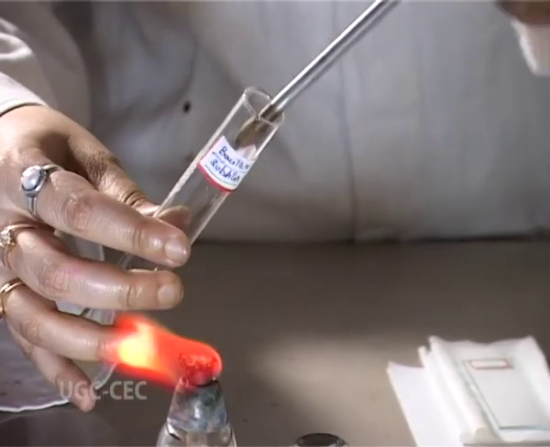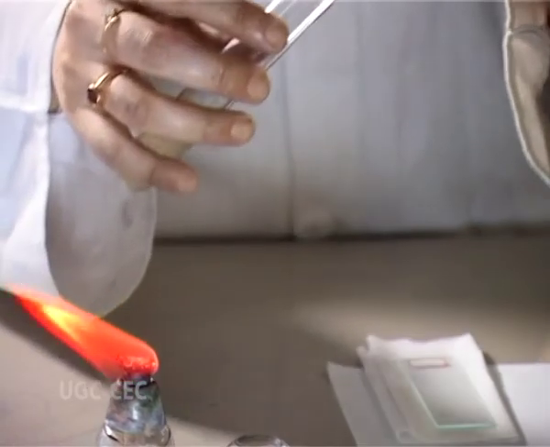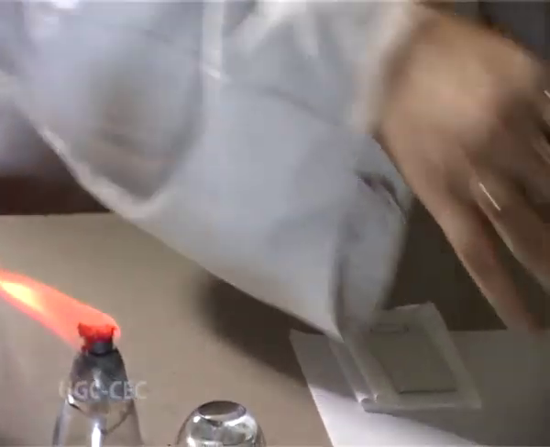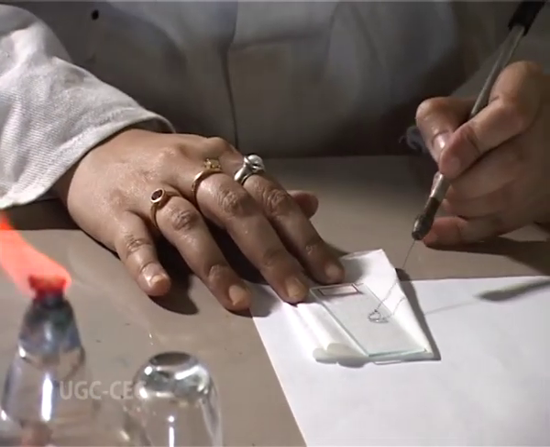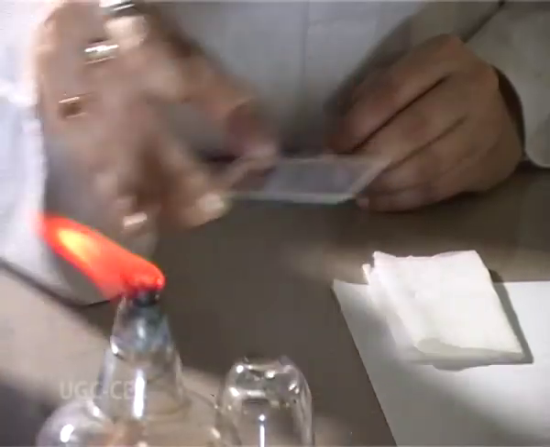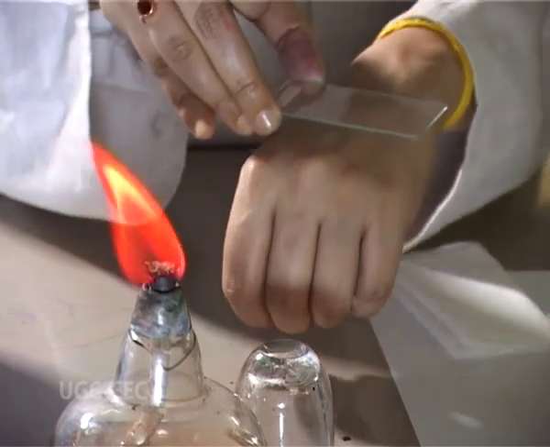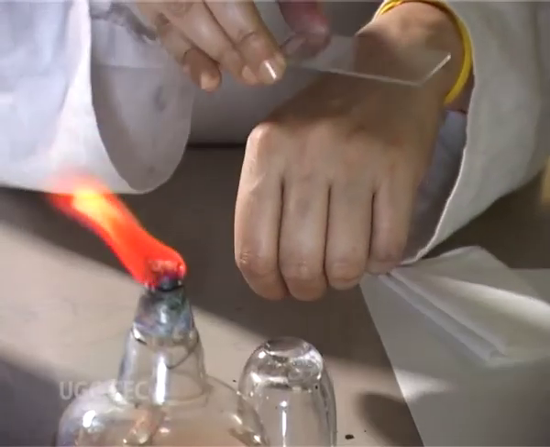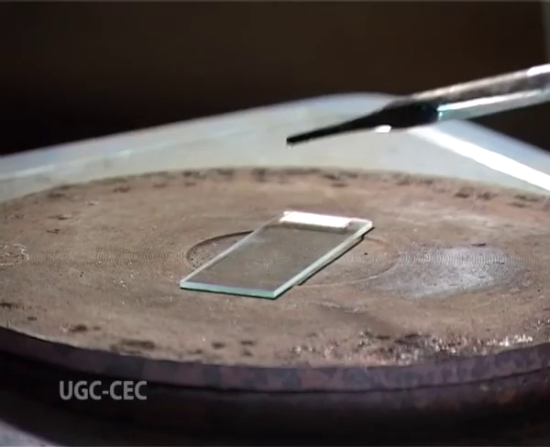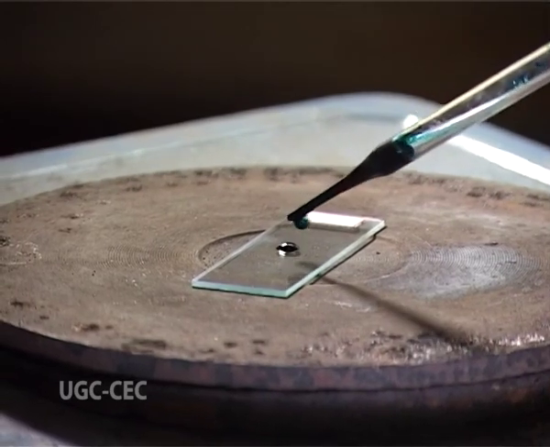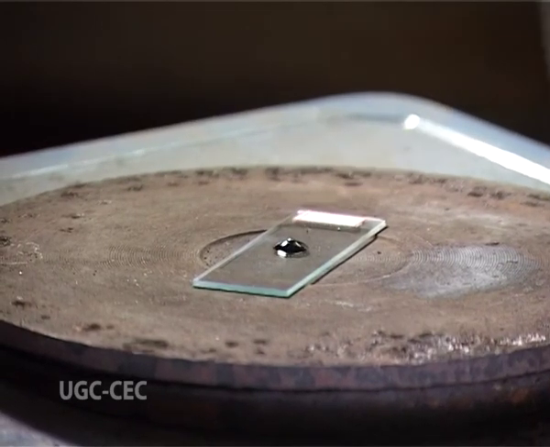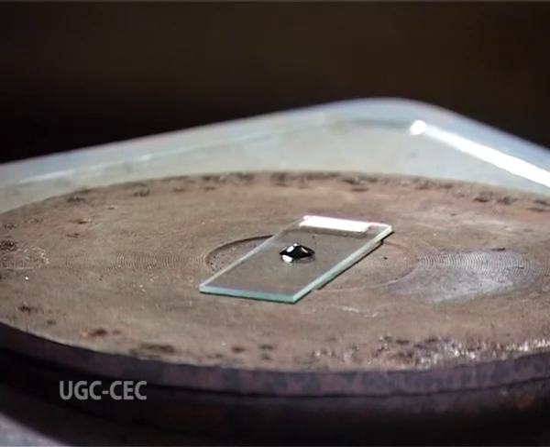Now, what is the procedure? First, we prepare a smear of culture on a clean grease-free slide. We air dry the smear and then we heat fix it. After the heat fixation is done, we stain it with malachite green and keep it on a hot plate, because heating helps in the penetration of the primary stain.